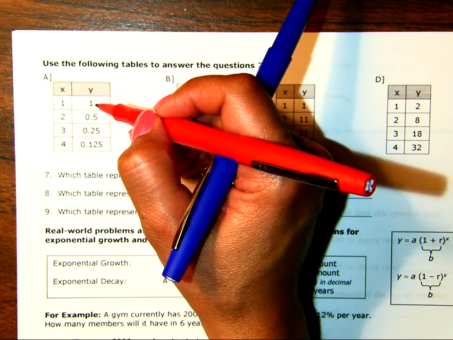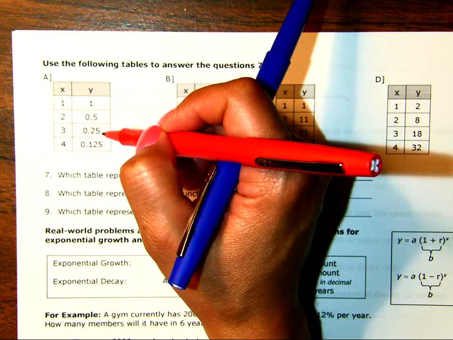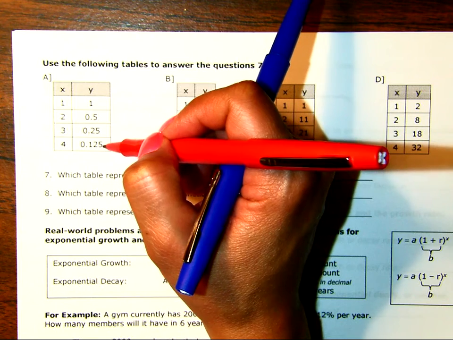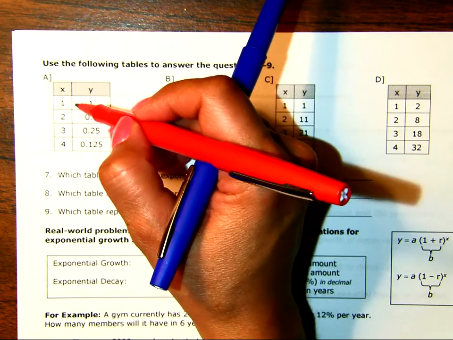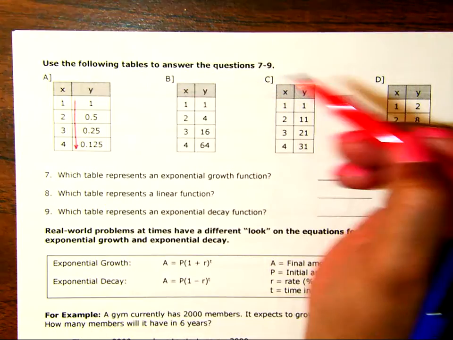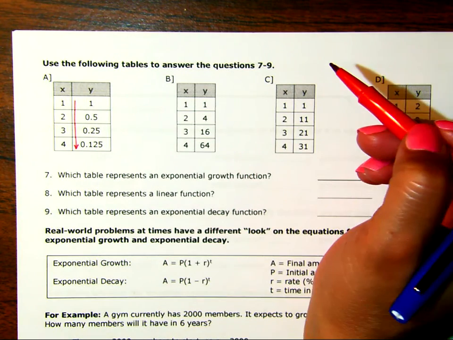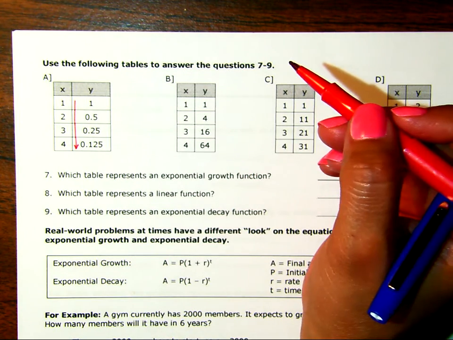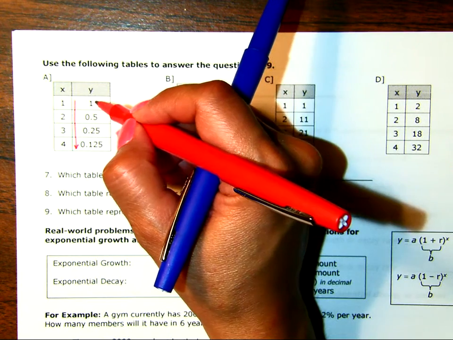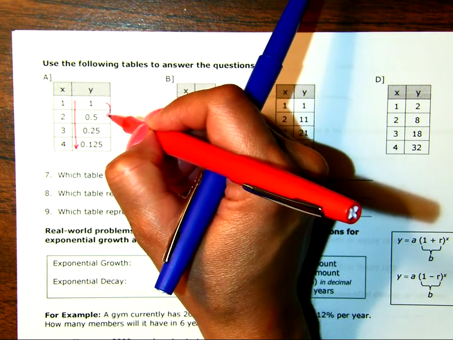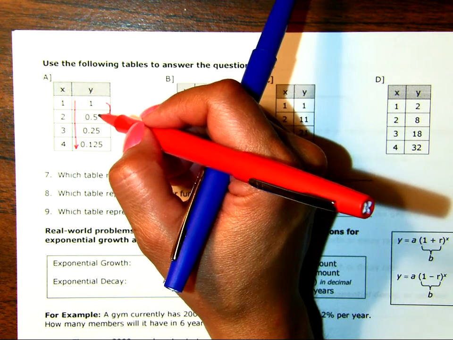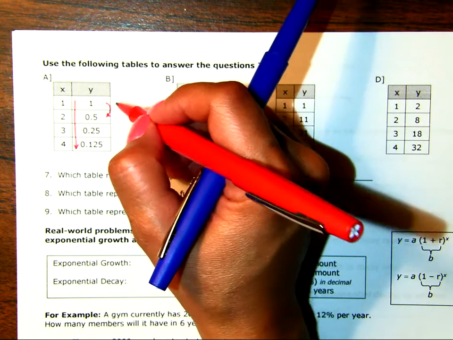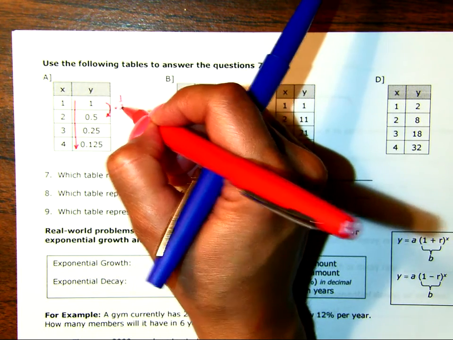I start off with 1 and then 0.5, 0.25, and 0.125. So I noticed that my numbers were getting smaller. So this could be a possibility of a decay. They're getting smaller and smaller. But what would happen from 1 to 0.5? I think of it like $1. It's $1, then it went to 50 cents. So it went half of the amount. So what's going on probably is multiplying by 1/2.